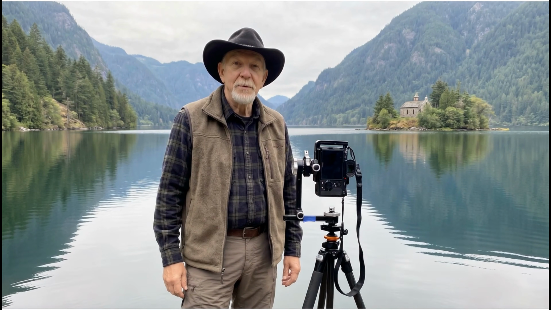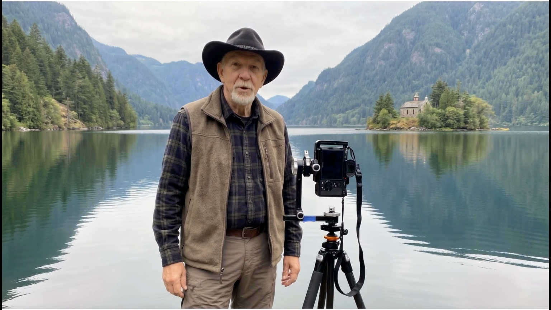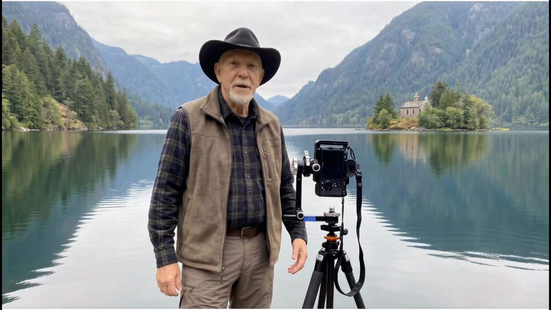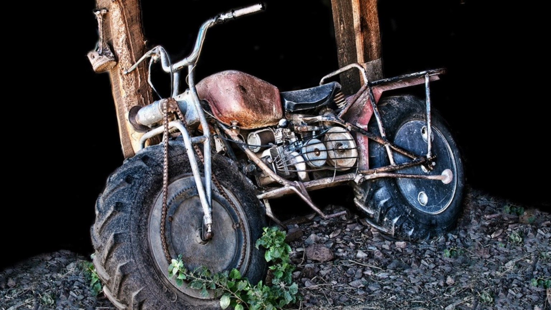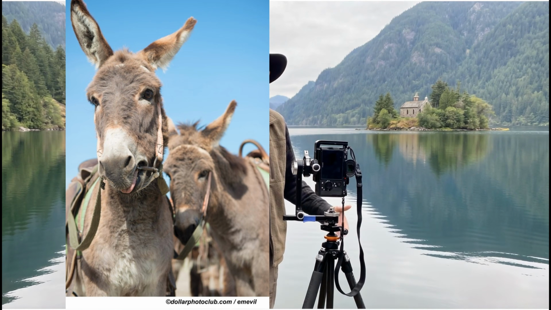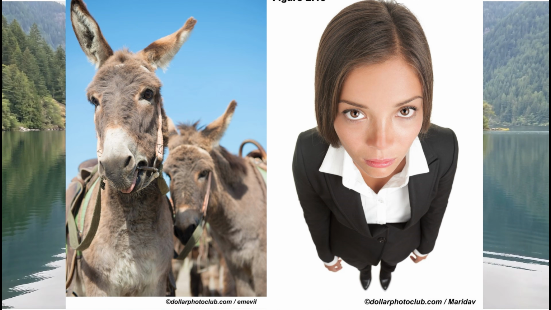Most people will shoot their images from a standing position, which gives a very familiar perspective, but it is sometimes better to change your camera angle. Try placing the camera a foot above the ground, shooting from a low angle looking up, or shooting from overhead looking down.